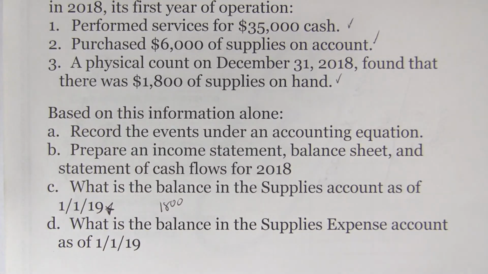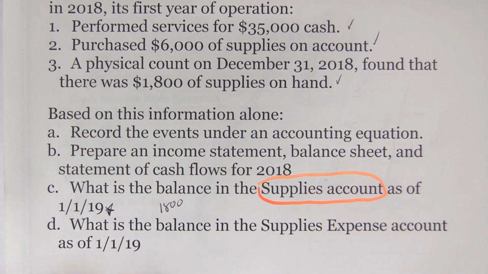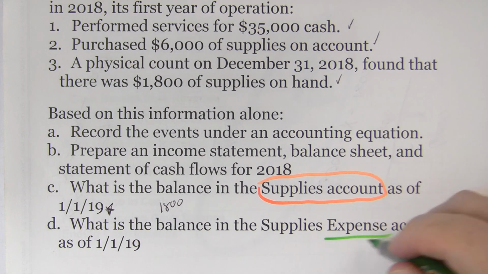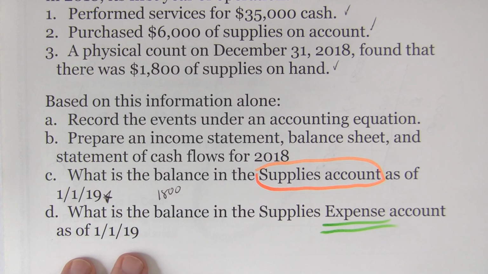Now that's the supplies on hand. That's the supplies account, not the supply expense account. Very different from supplies expense. The supply expense account on 1/1/19 is $0 because at the end of the year we close everything to retained earnings and start new for the next year.